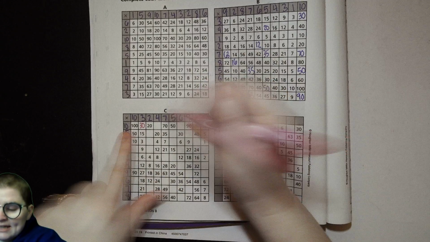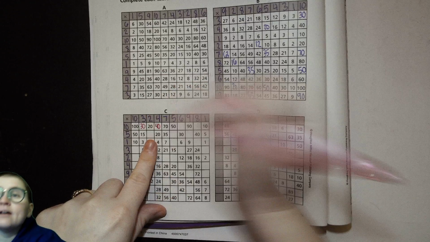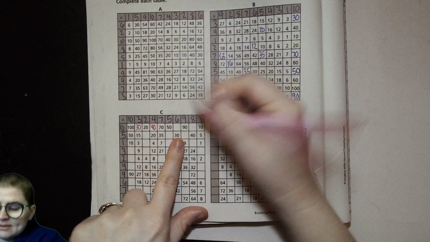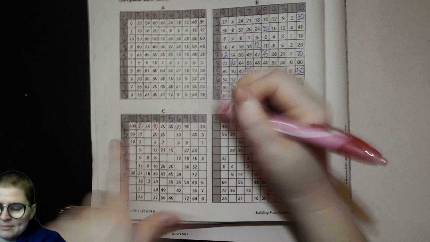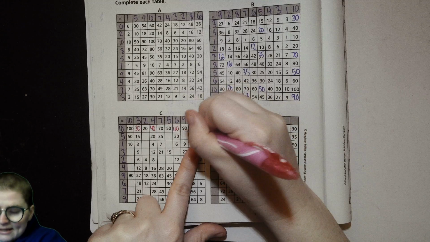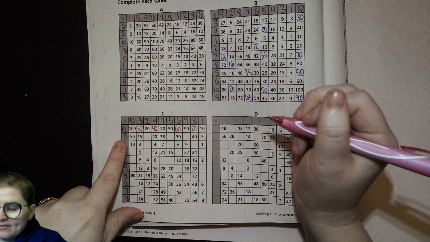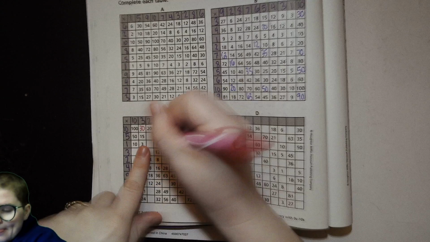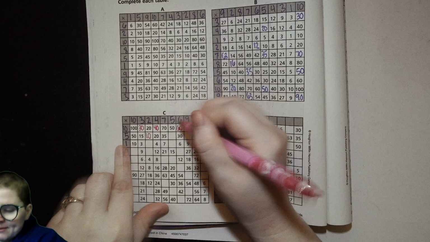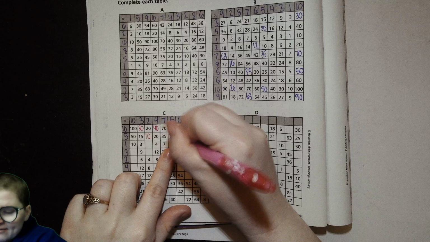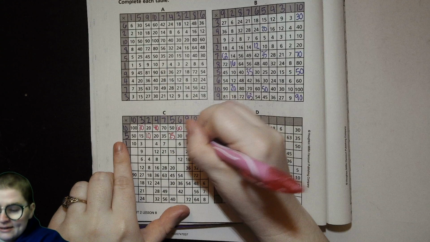Okay, so 10 times this missing 4. So 10 times 4 is 40. 10 times 6 is 60. 10 times 8 is 80. 5 times 2 is 10. 5 times 5 is 25. 5 times 9 is 45.